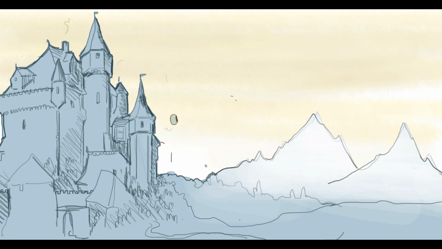And so this very rough animation hopefully serves as a good introduction to animating in Photoshop, and you know the potential it could have for your FMP.